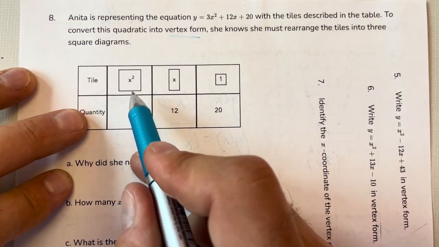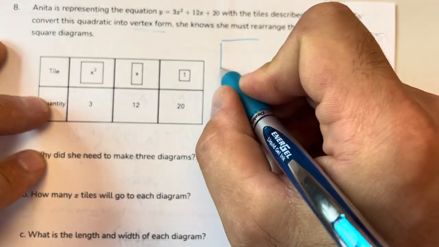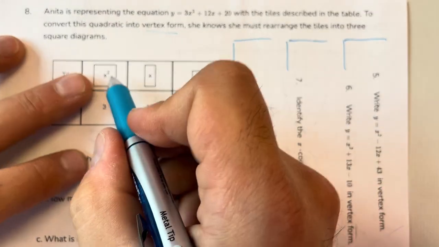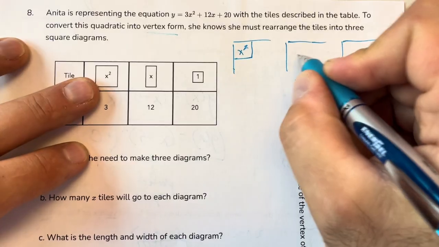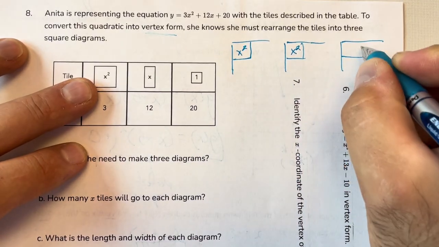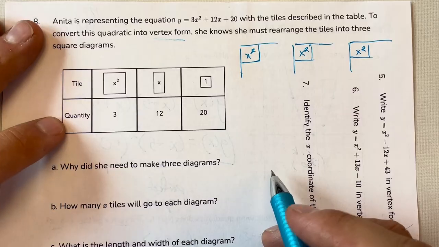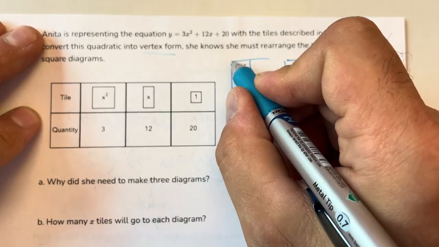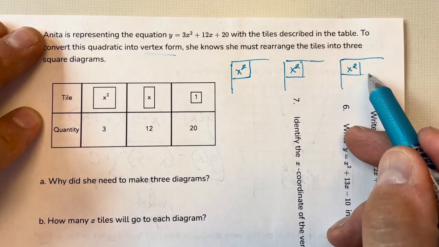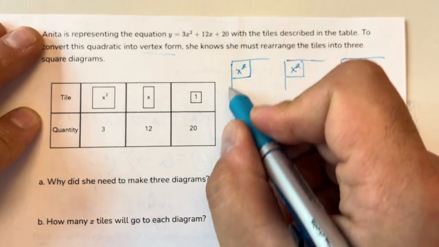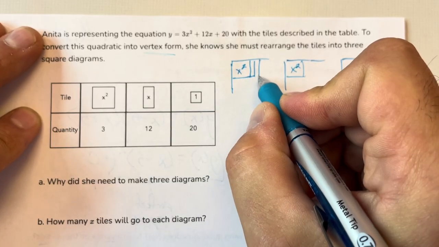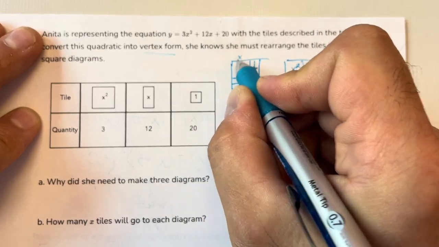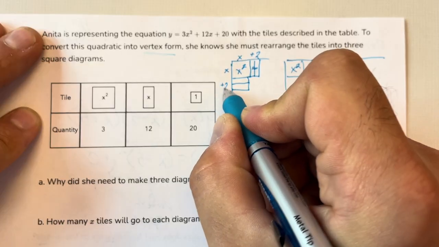Because she has 3x squareds, there need to be 1, 2, 3 identical diagrams, 3 sets of x squareds. That is a scale factor that's getting applied. Now, we have 12 x's to divide up among 3 of these. That means each one of these is going to get 4 x's. In order to arrange those blocks, I would have 2 x's here, and I would have 2 x's here, and that would make this a square. That is an x plus 2 and an x plus 2.